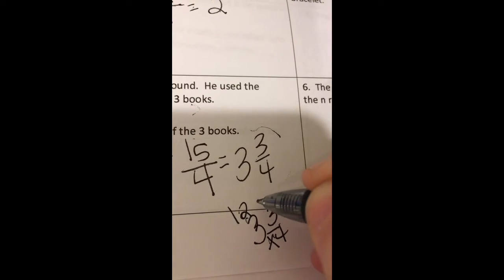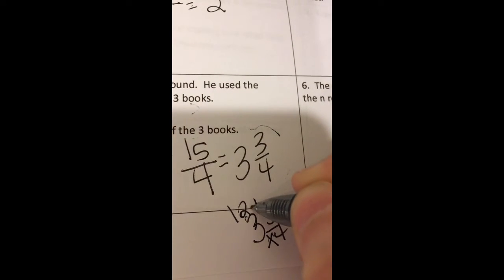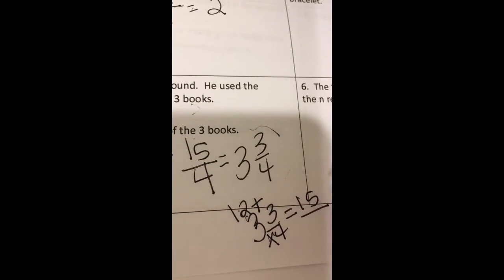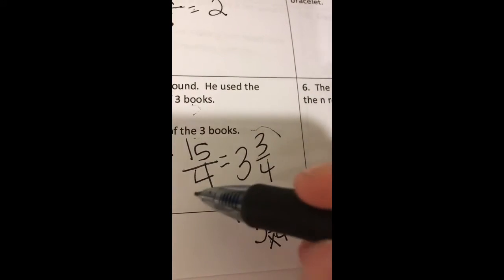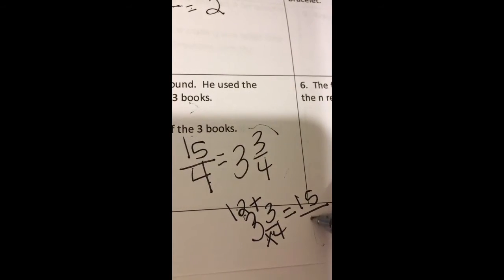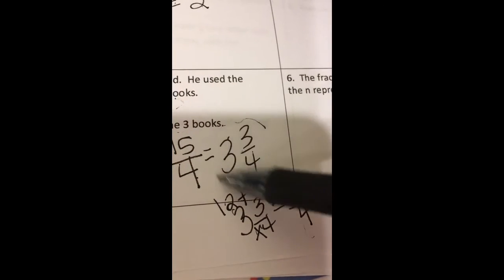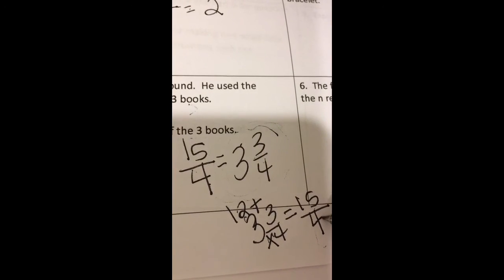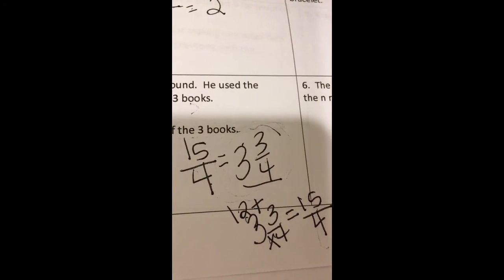Get mad. So next is addition. 12 plus 3 gives them 15. And then we say D, denominator. You just bring the same denominator. So you see, he can check whether or not his answer is right. So 3 3/4 does equal 15 over 4. So this is his answer. That's his mixed number.